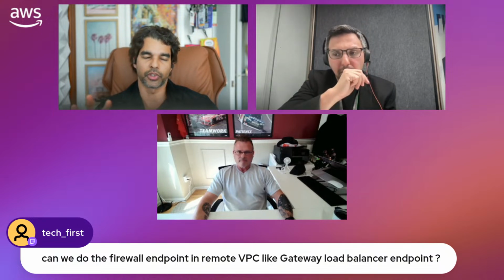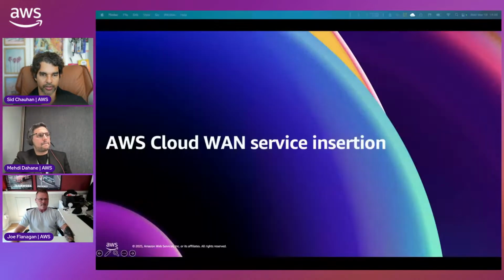So just so that it's clear, let's say you have this model where your network firewall is deployed in a VPC. That firewall endpoint can only exist in one VPC. Oh, interesting. Okay, so it's not like gateway load balancer. No, at the moment, it's like that. Okay, thanks for the clarification there. I think that was the question. Okay. Awesome, Joe. I think you are all set.